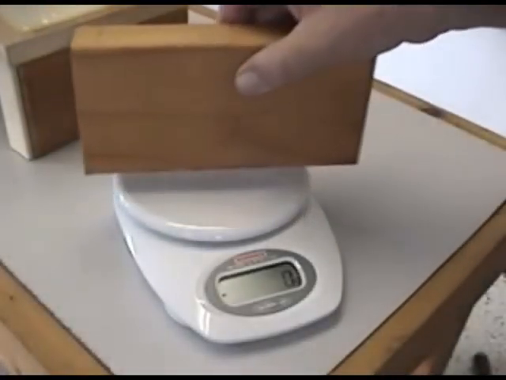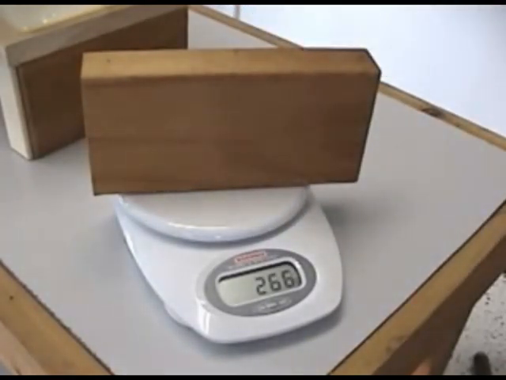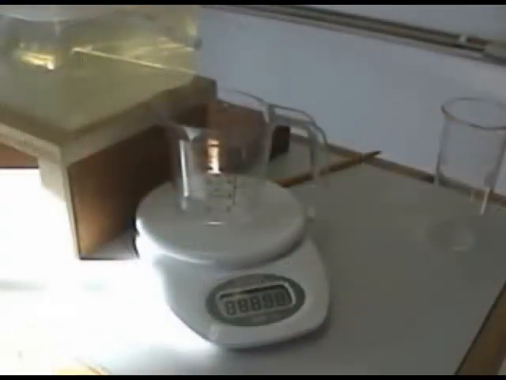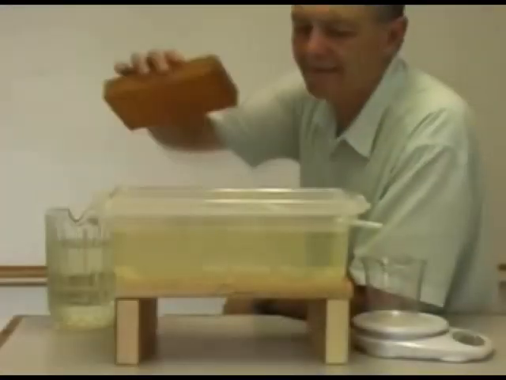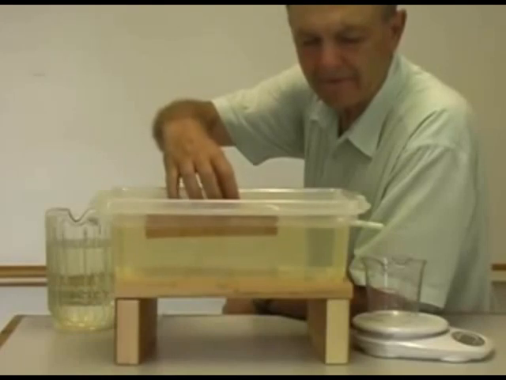Before we start, let us weigh this wooden block. It has a mass of 266 grams. Our overflow tap is now ready for use. We have an empty cup on a scale positioned to catch and weigh the displaced water. The weight of the cup has been subtracted. When we lower the block onto the water, the displaced liquid starts to flow through the spout. The scale is weighing this displaced liquid.